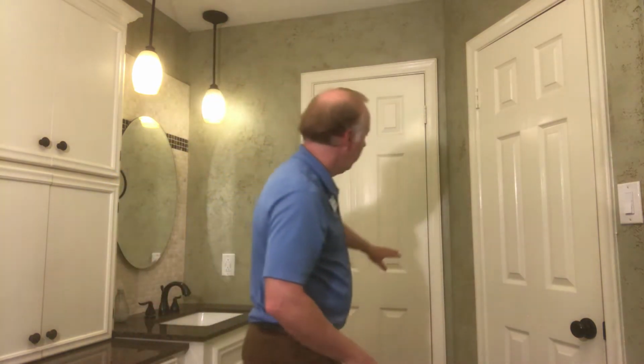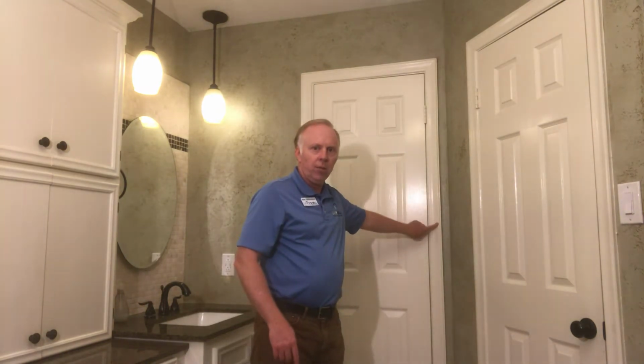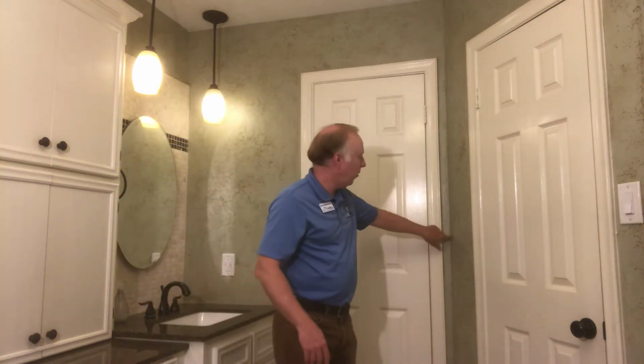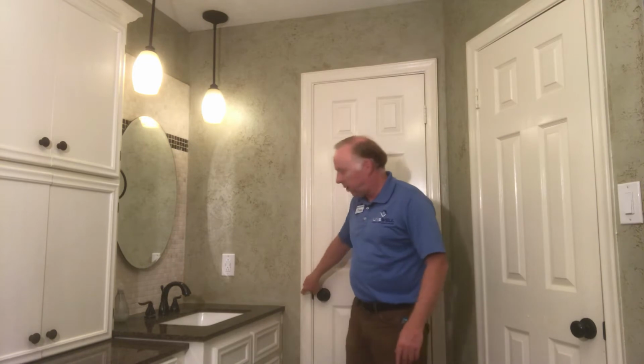So first of all, this is the door. The trim on this door is 3.5 inches, and I'll tell you in a moment why that's important. Between the trim and the corner, we have about 1.75 inches, and between the trim and the countertop here, we have 4 inches.